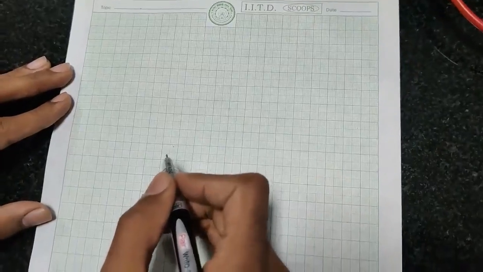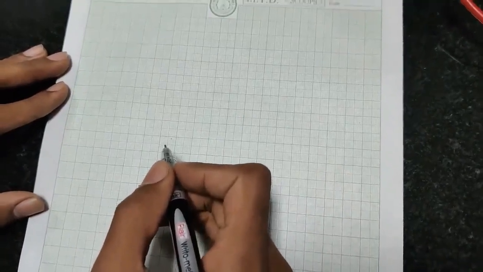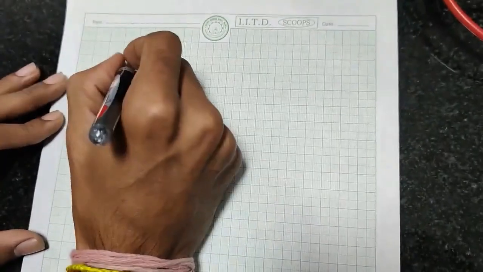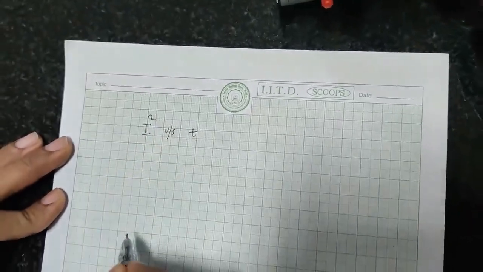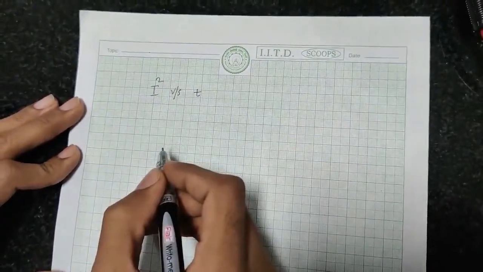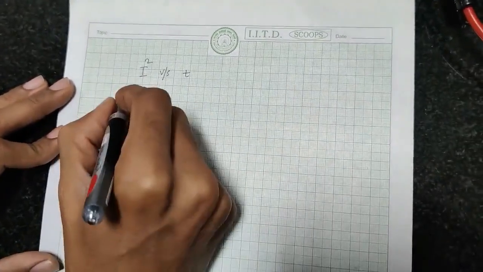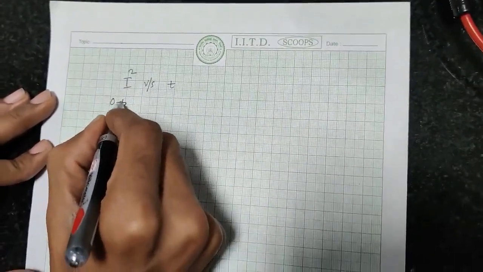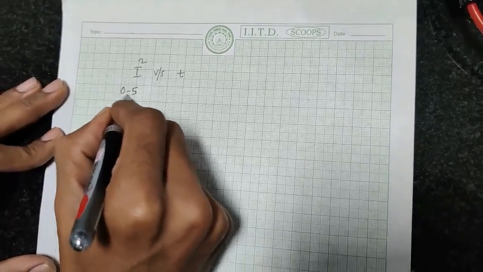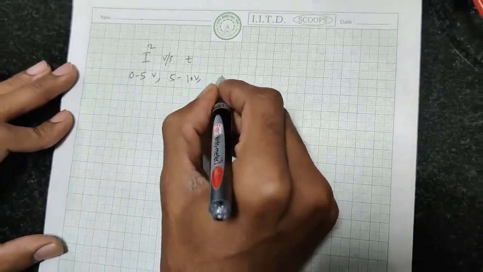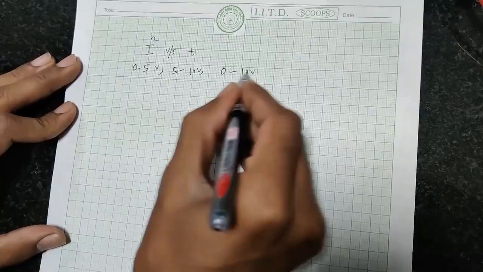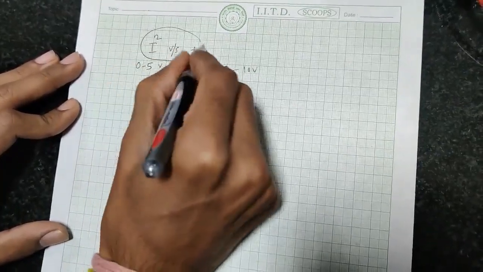After taking the data for the third part of our experiment, you have to generate a plot of current I square versus the time that we have taken. You have to generate 3 plots because we have taken data for 3 different setups. First we took data for charging from 0 to 5 volt, then we charged from 5 volt to 10 volt, and at the end we charged from 0 volt to 10 volt. For each of the 3 data sets, you have to plot I square versus time.